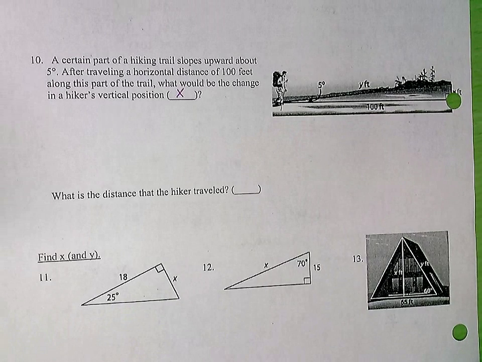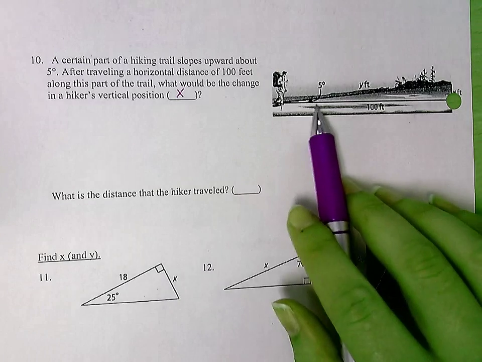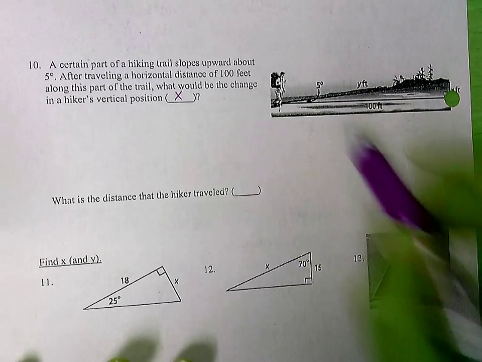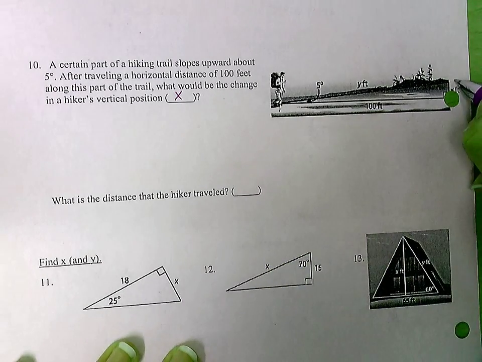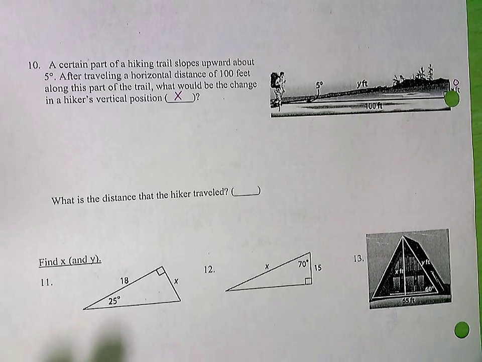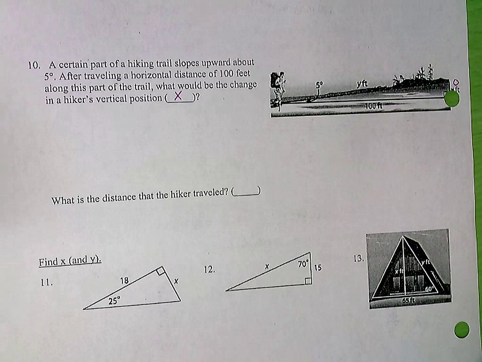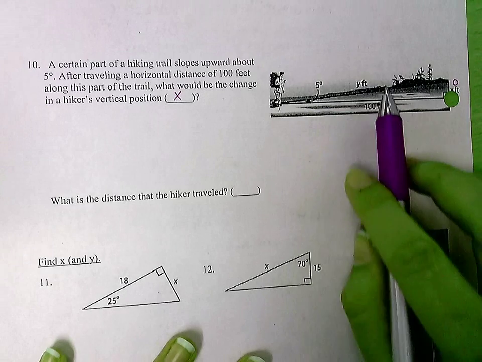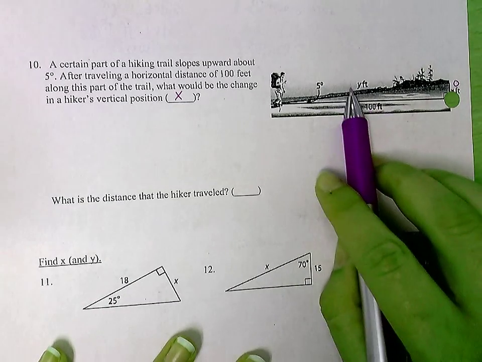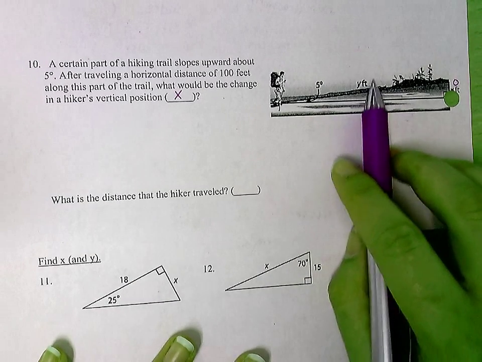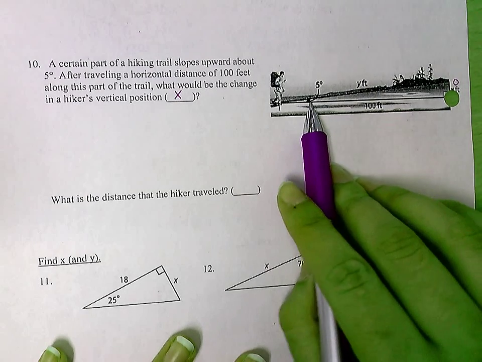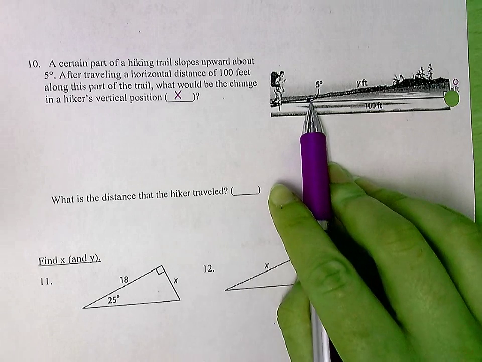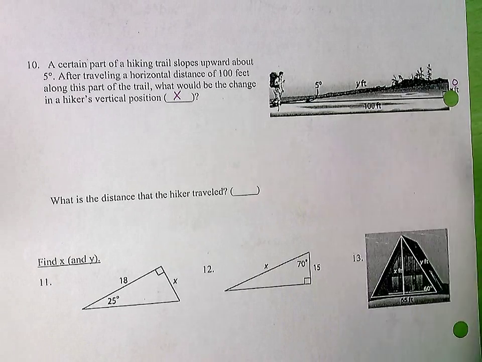What side would that be considered in my trig ratios? Opposite. Because I'm going from this angle and I'm going across, so that would be your opposite side. So I'm going to label it with an O. Now I don't have this length, right? That's Y. That's another variable. What's the other length I do have? 100. Now from that angle again, which side is that? That's the adjacent side.